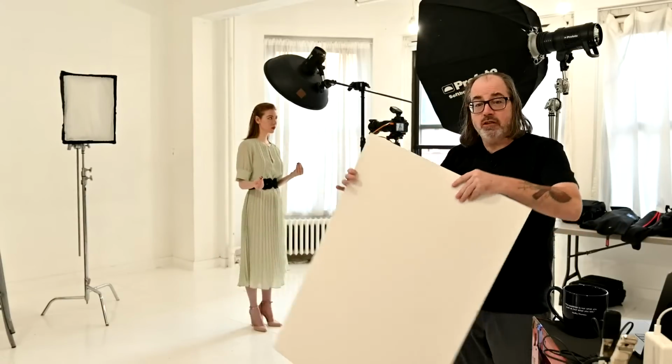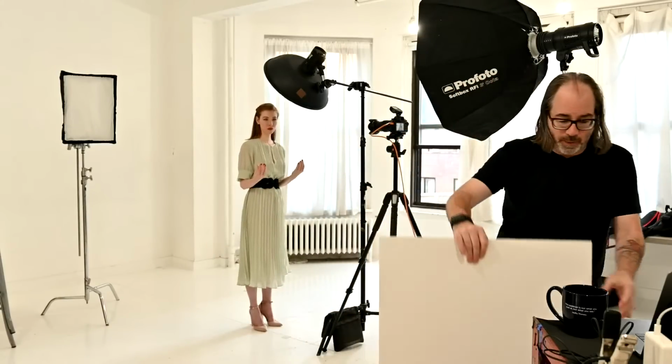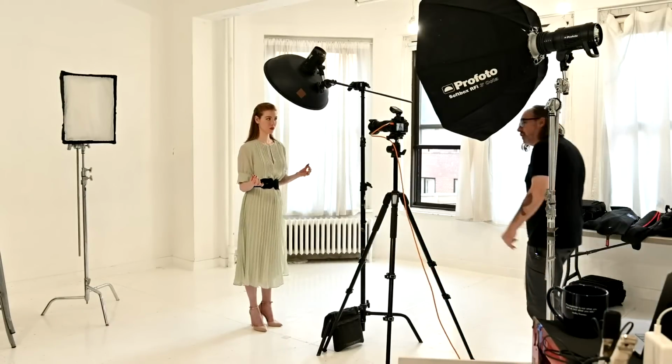This is a Brooklyn reflector. You can get them on Seth's website. They're $312 plus shipping. All right, so. Kidding, I'm kidding. They're actually $299.